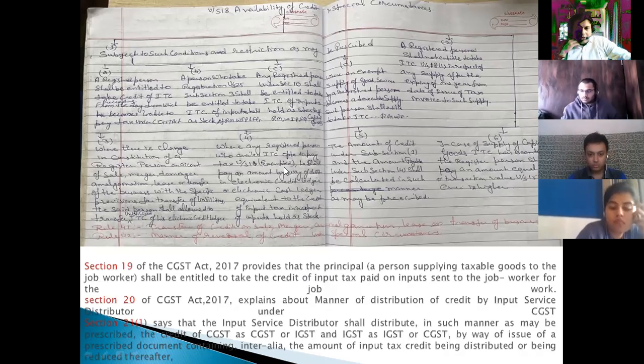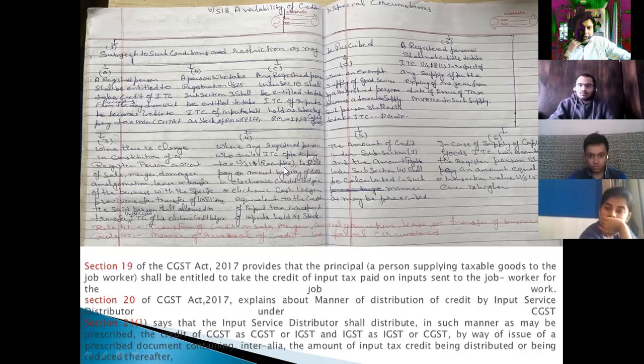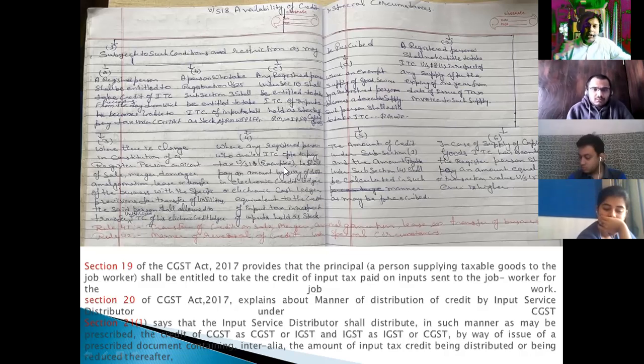Section 20 talks about the manner of distribution of credit by the input service distributor. And section 21 talks about the input service distributor distributing, in such manner as may be prescribed, the credit of CGST as CGST, IGST as IGST or CGST, by way of issuing a prescribed document containing, inter alia, the amount of input tax being distributed, being reduced thereafter.